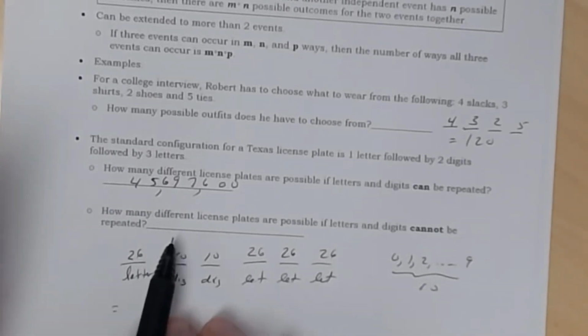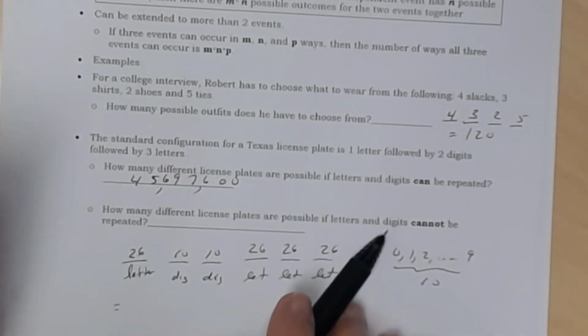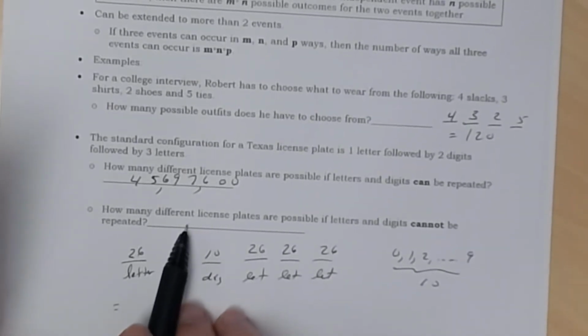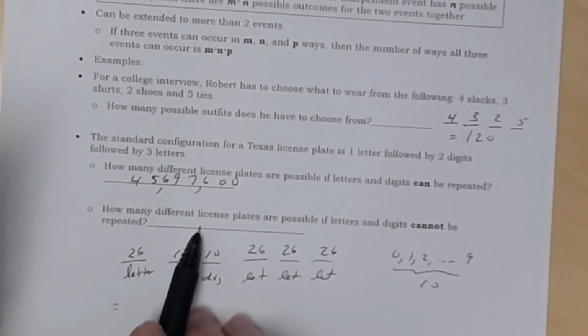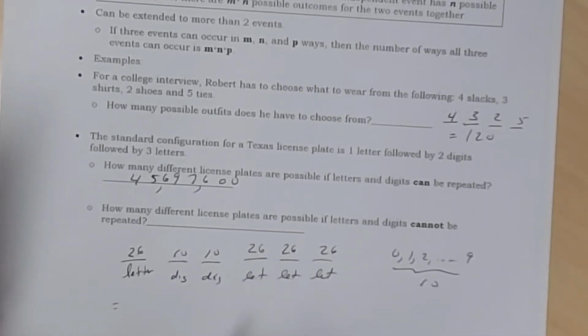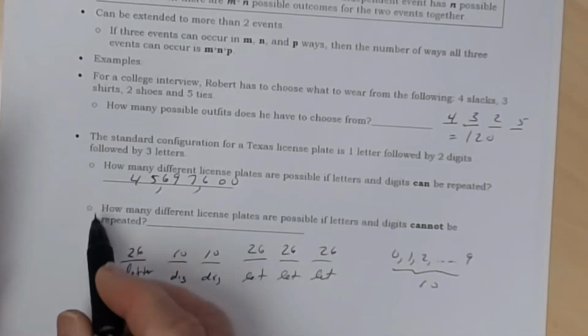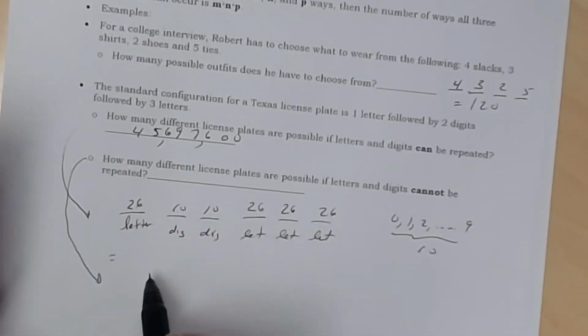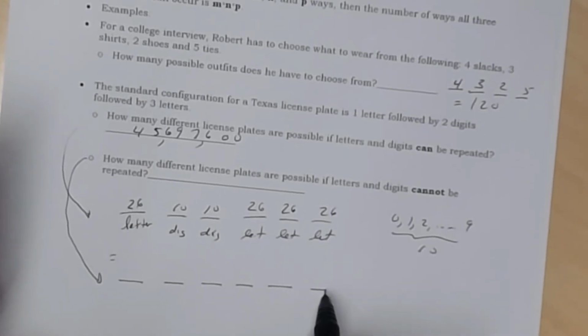Then it says how many different license plates are possible if letters and digits cannot be repeated. Do you think that will be smaller or larger than this? It should be smaller because these numbers will be smaller. Now for this one, remember what we did. Again, letter, digit, digit, letter, letter, letter.